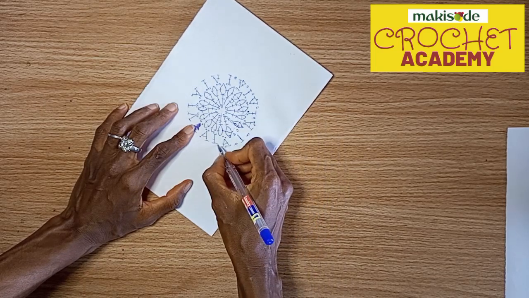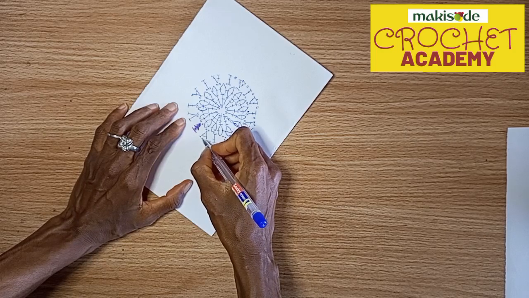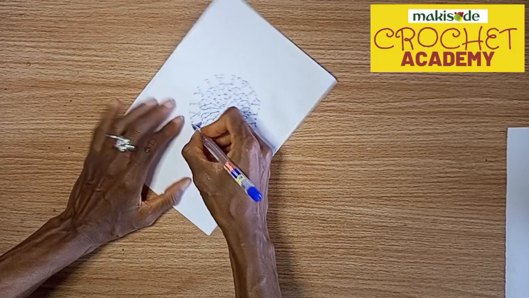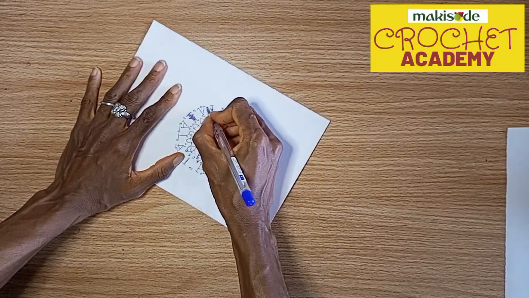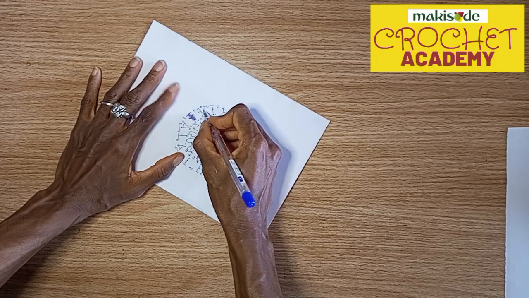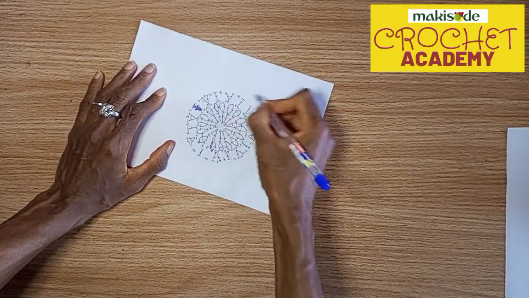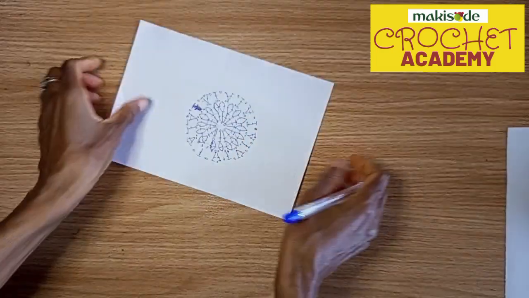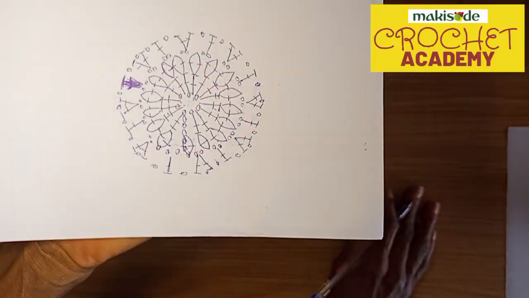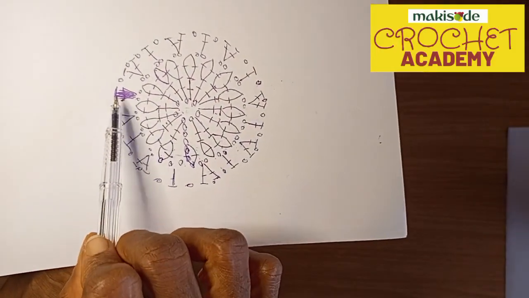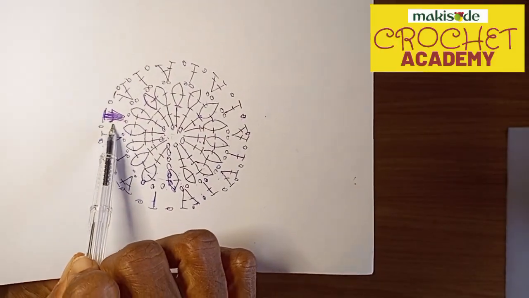The V stitches, remember that the V stitches are double crochet stitches separated by chains. So let me finish inserting the chains and then I'll come show you what that looks like up close. So yep, that's it. Don't get it twisted. That's a double crochet stitch right there.